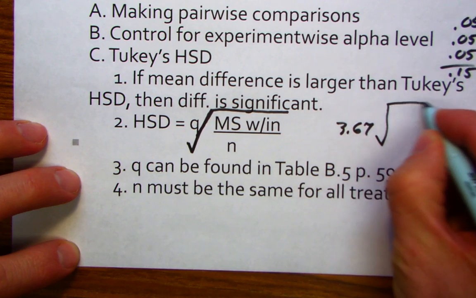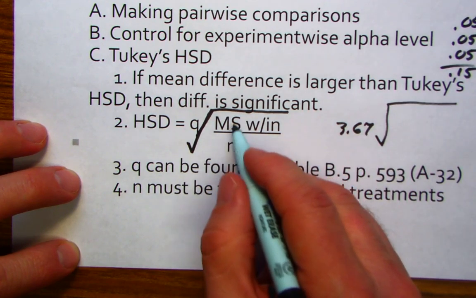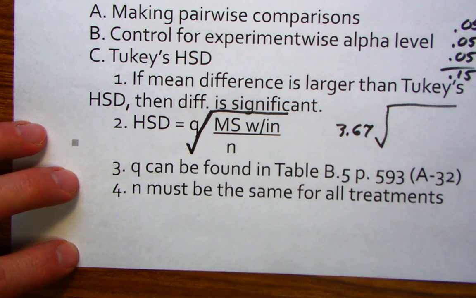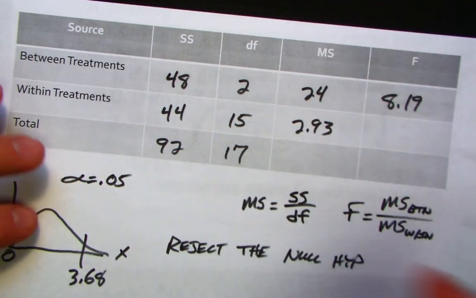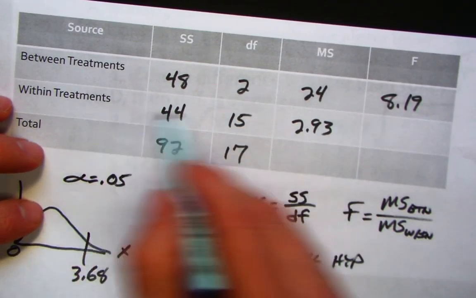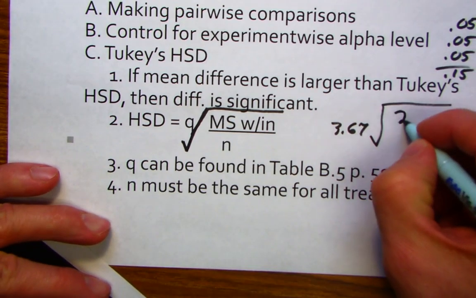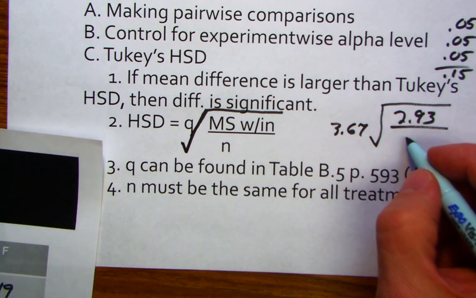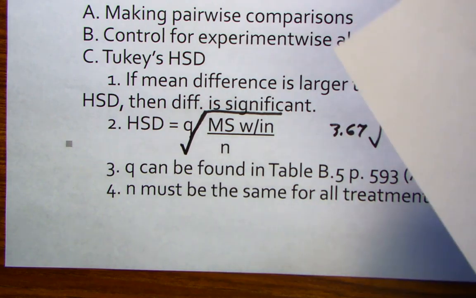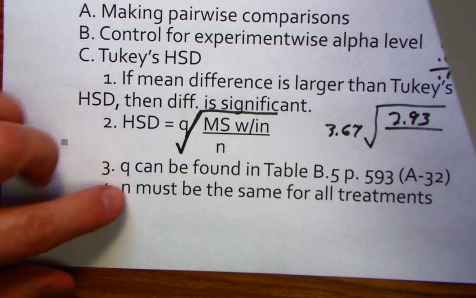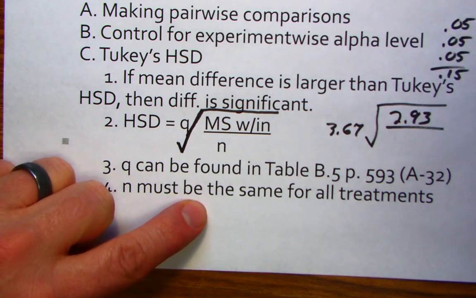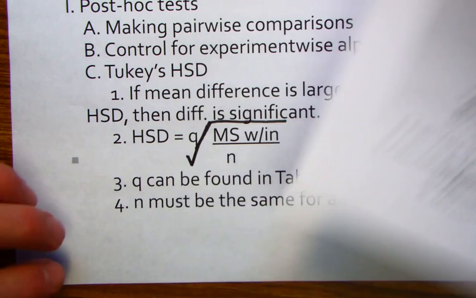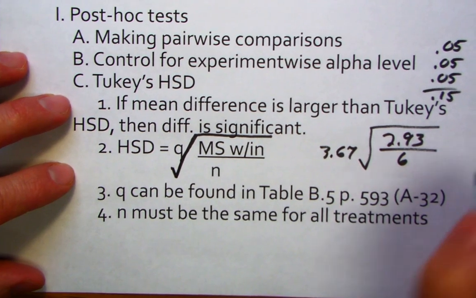Okay, and then we're taking this times the square root of the mean square within divided by the sample size that's found in each group. So our mean square within we found to be 2.93, right? That's our mean square within, 2.93. And then this is what's tricky, is that this n actually is the sample size for each group. And so one of the assumptions for using this Q by hand is that the sample size must be the same in all treatments. And that was the case in our study. Our sample size was 6 within each treatment. So we're going to divide this by 6 and not by 18. Okay, that's kind of the tricky thing for this.